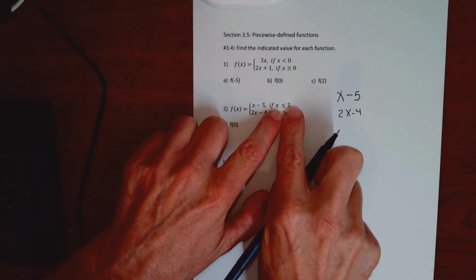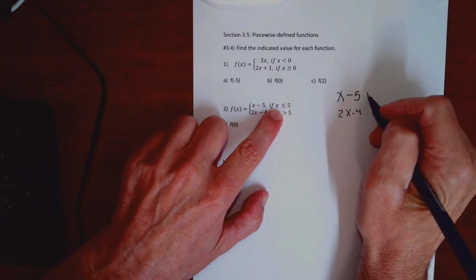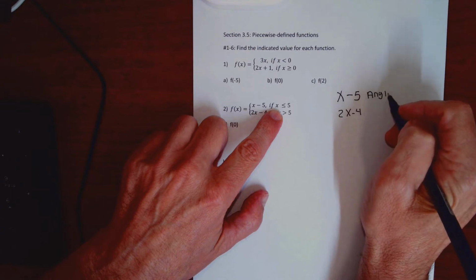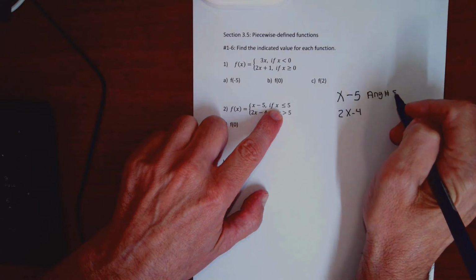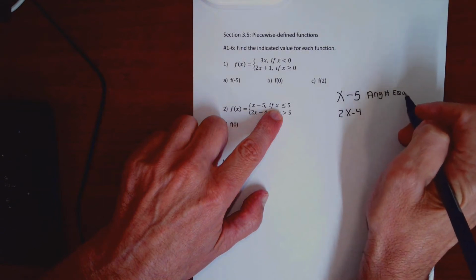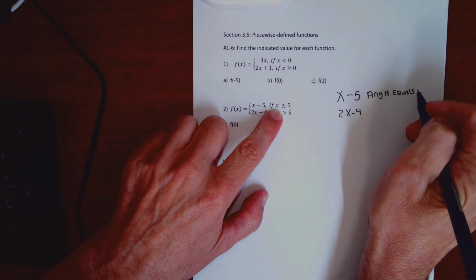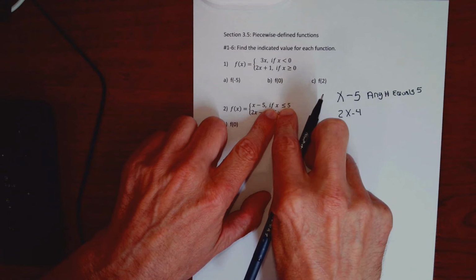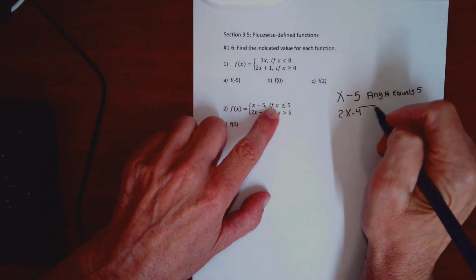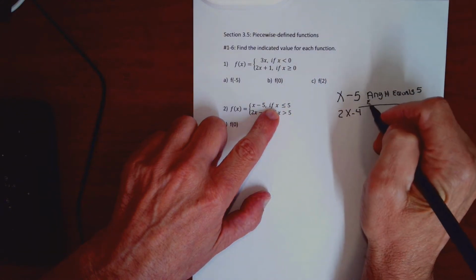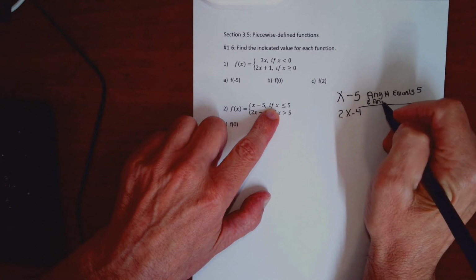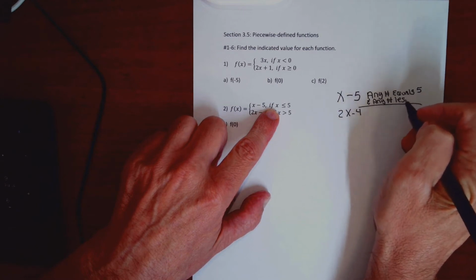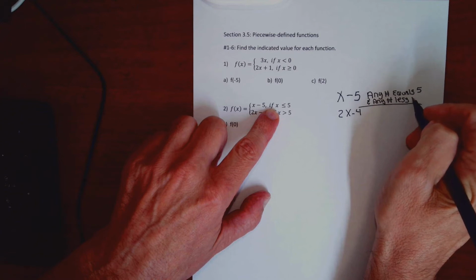In this particular case, for the top one, I'm going to plug in any number that either equals 5, because of the or equal to part of that inequality, or is less than 5.